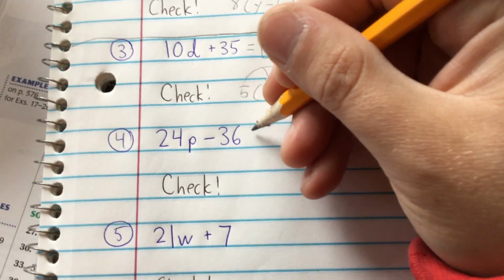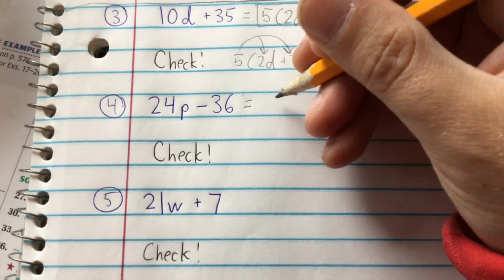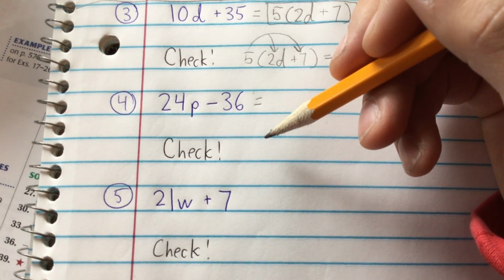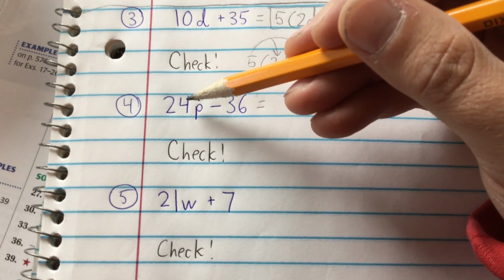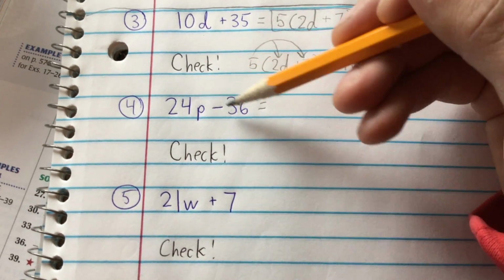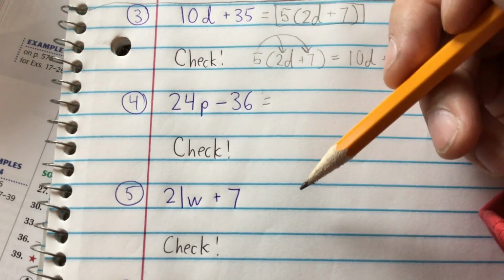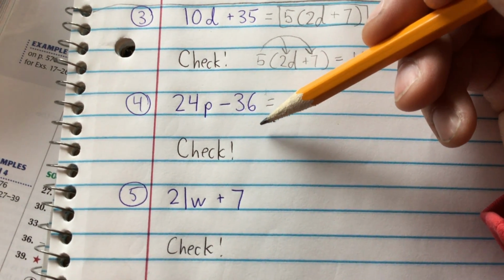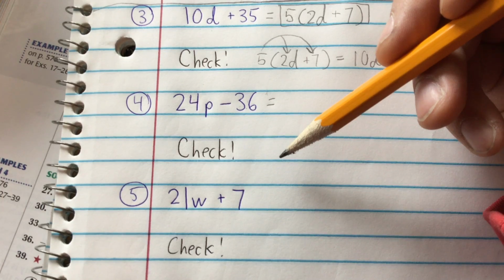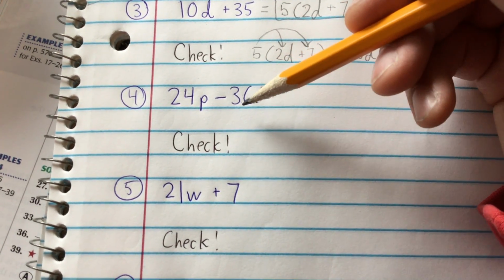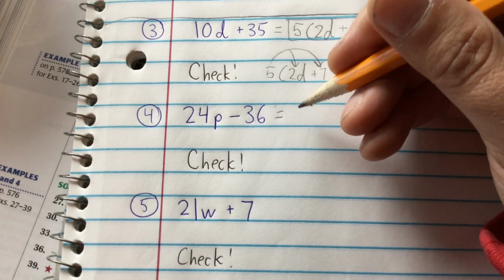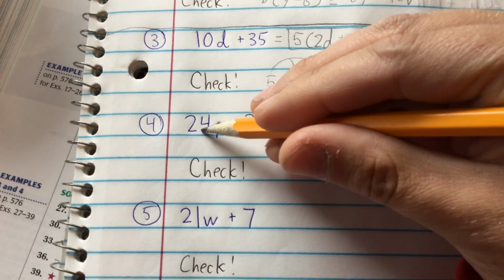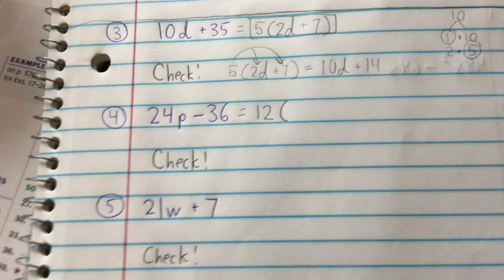I'm going to look at this: 24p minus 36. Well, I'm trying to figure out what's the biggest number I can divide out of 24 and 36. So I'm just going to get right to it. I can take out a 1, I can take out a 2, I can take out a 3, I can take out a 4, I can't take out a 5 from both of them, I can take out a 6, I can't take out a 7, 8, or 9, 10, 11. So the biggest number I can take out is 12, because 12 can go into 24 and 36 a whole number of times.